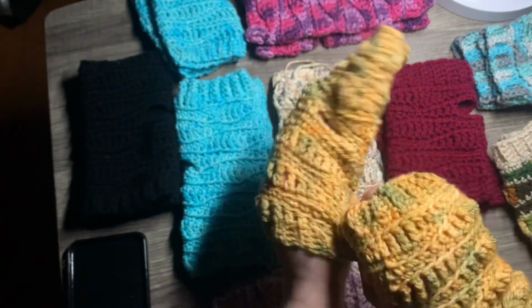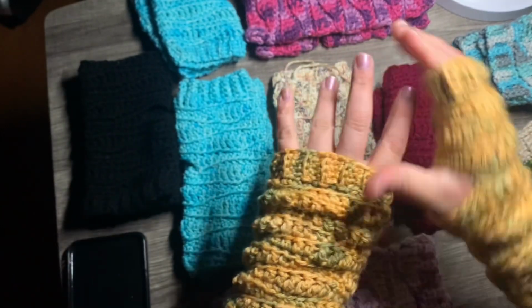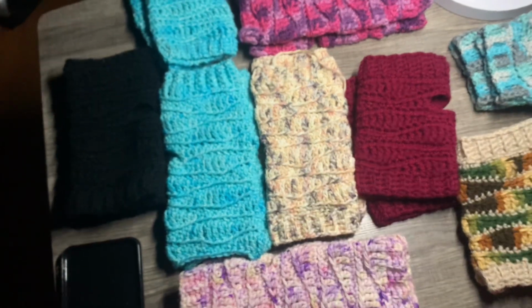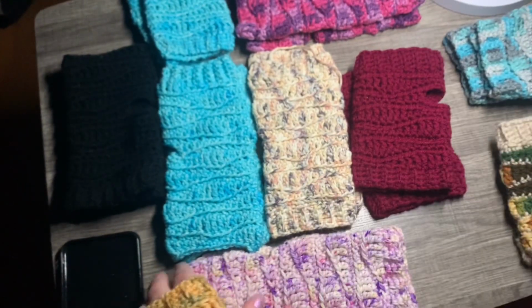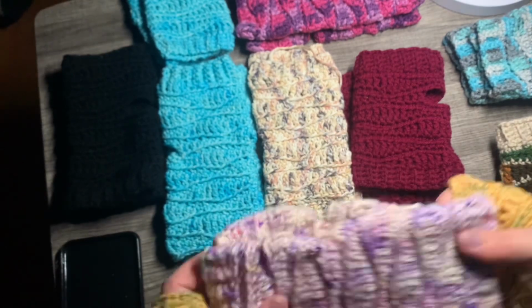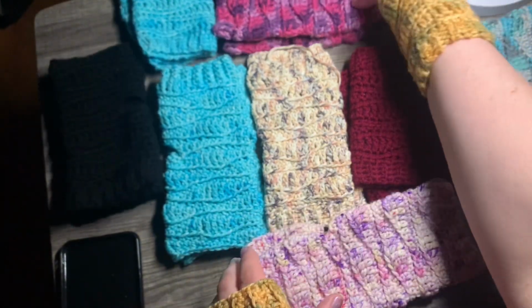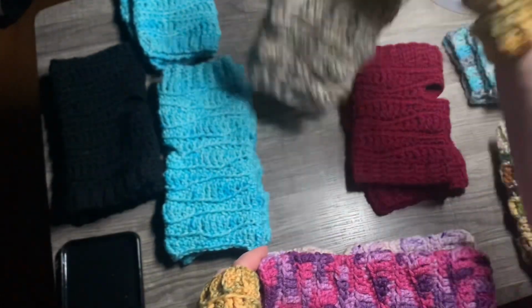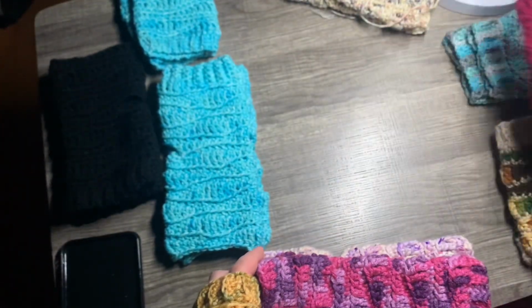So I made these on day 1. But so far I have, let's see, in order. 1, I made these first. 1, how do I make this nice?